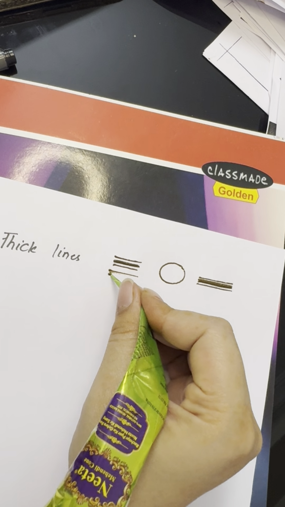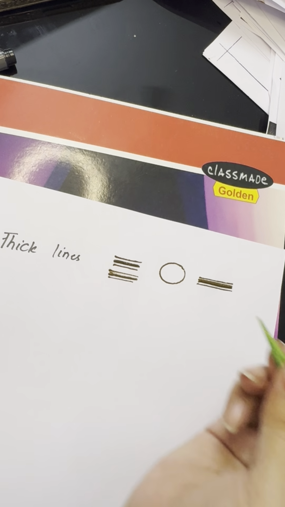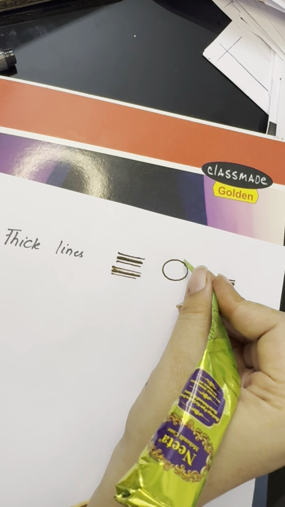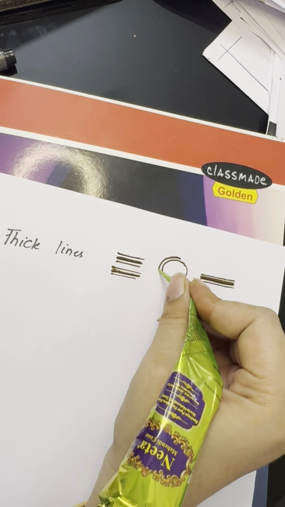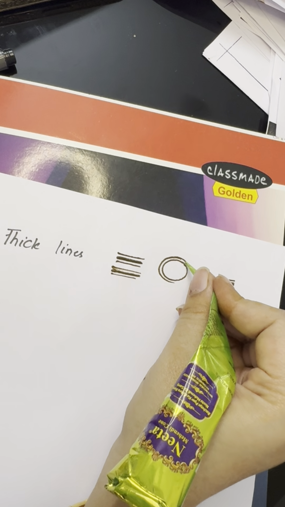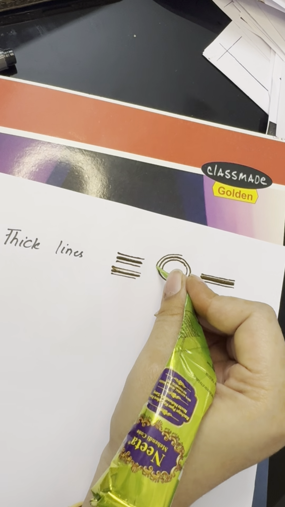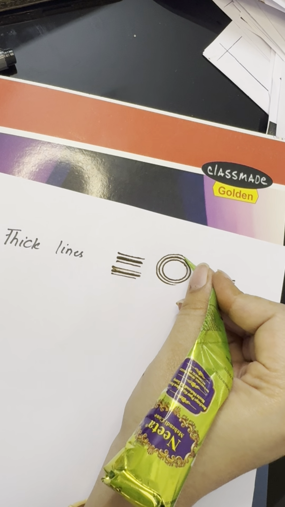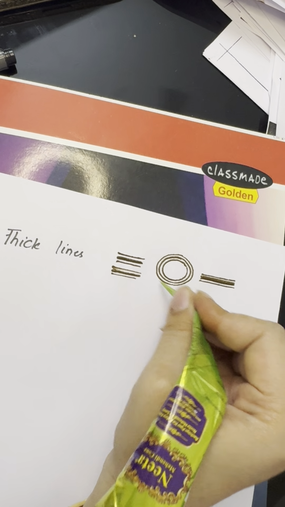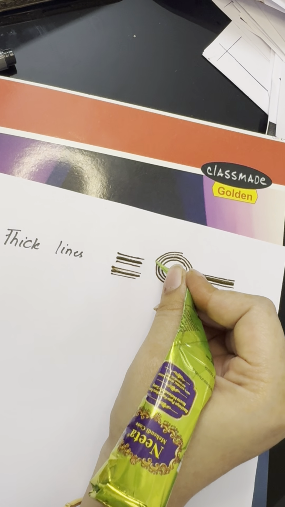Just one thin, one thick, one thin. Don't create like this. First create one line, then create another line, then create another line, then create another line.